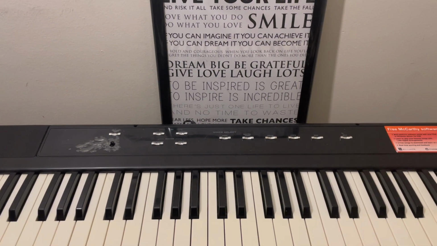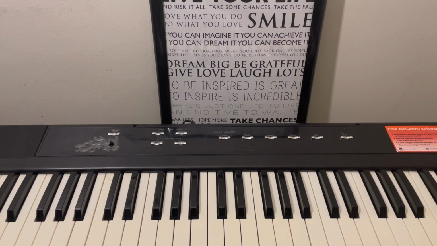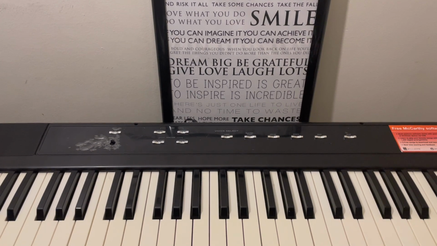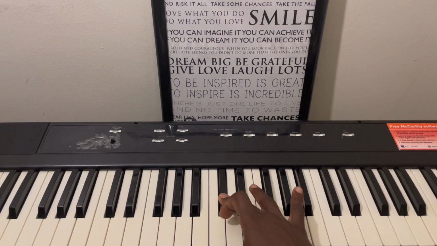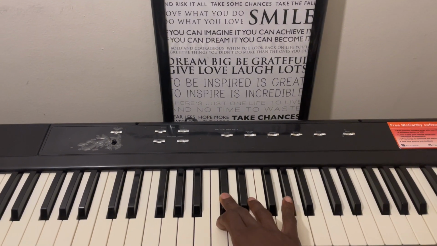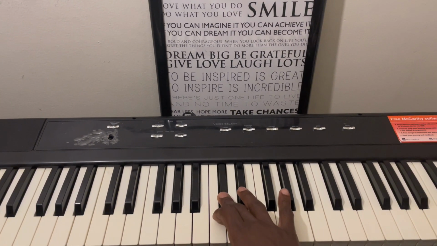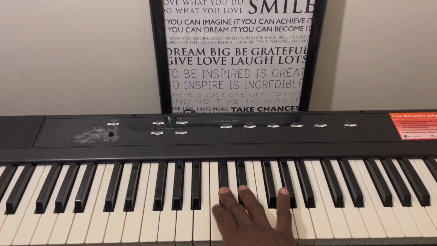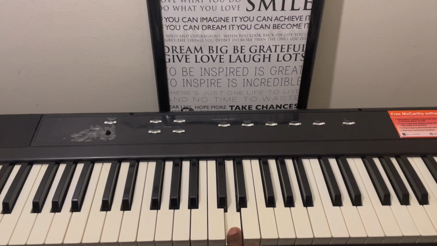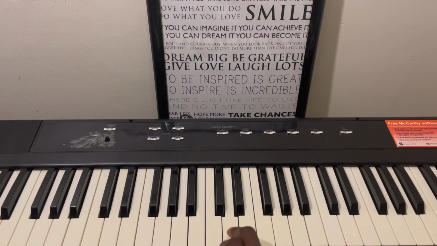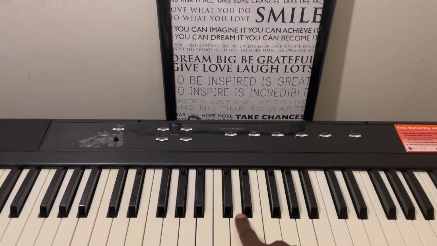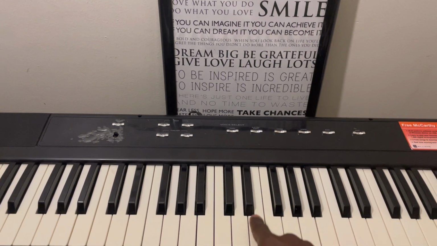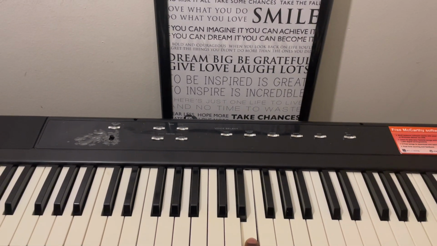Alternative names for semitone is half step, okay? So C to C sharp, that's a semitone. C sharp to D, what's that? It's going to be a semitone as well. D to E flat, semitone, because there's nothing in between I'm skipping. E flat to E, semitone.